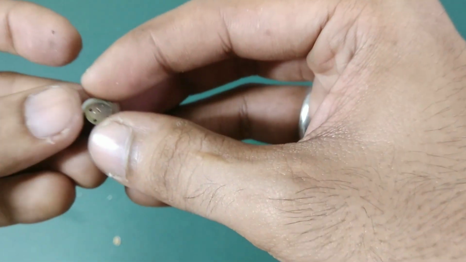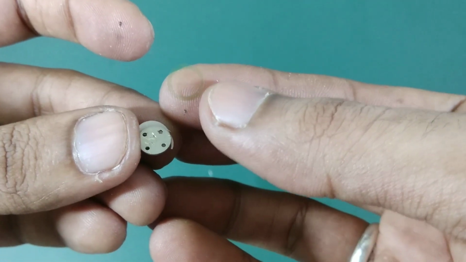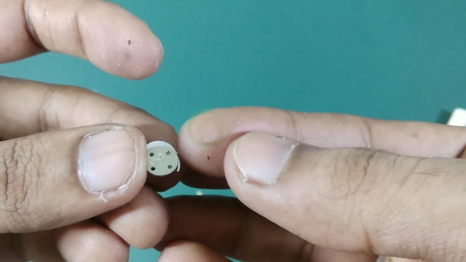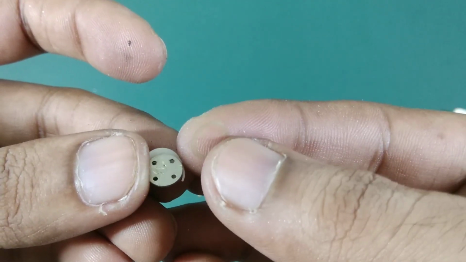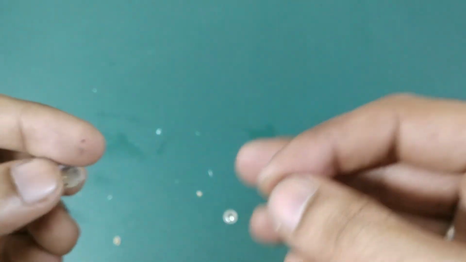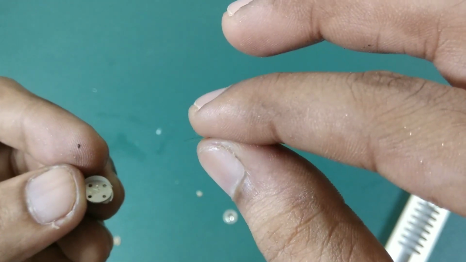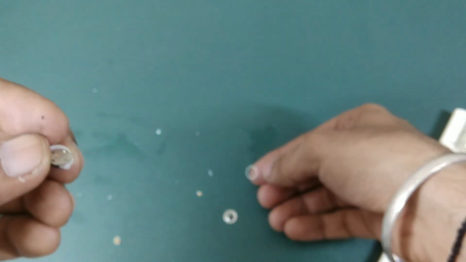Second, if I open, if you see here, there's a small ring which I suppose is the electrolyte in between, which is a solid state electrolyte. So based on the diaphragm, it vibrates, and the gap, probably this one, gets compressed and released, because of which the capacitance changes.